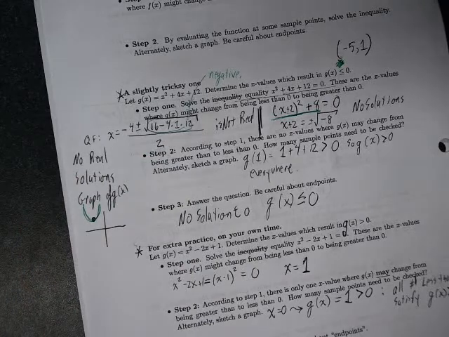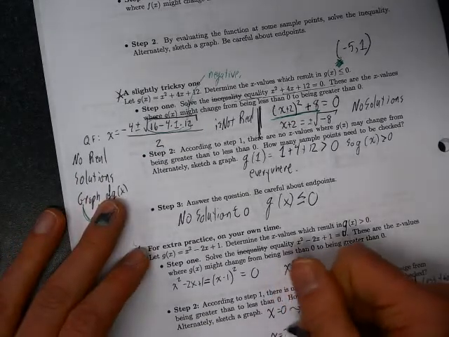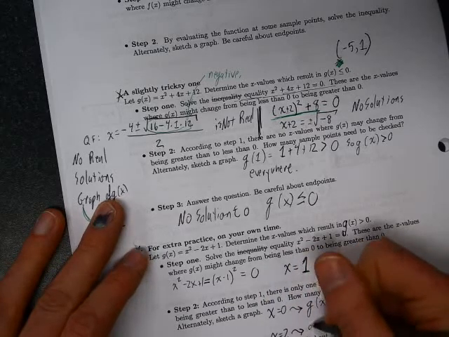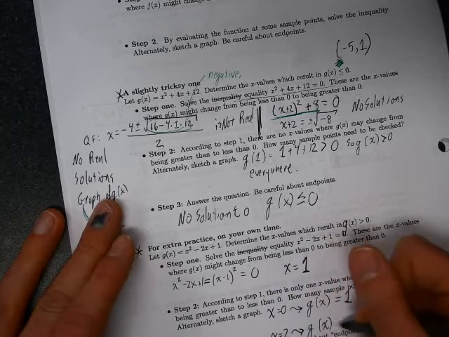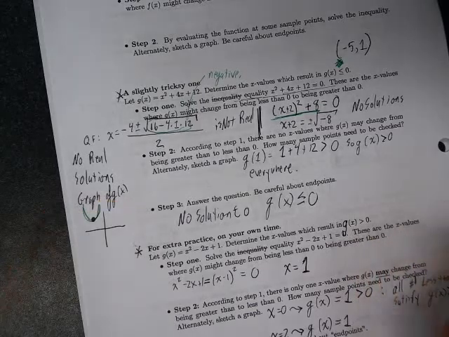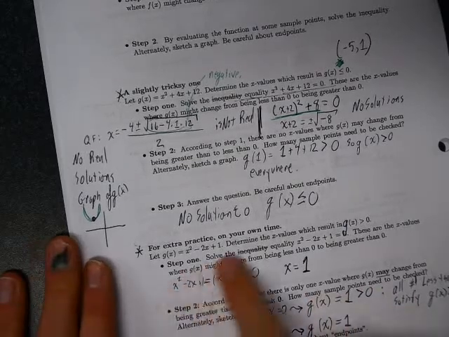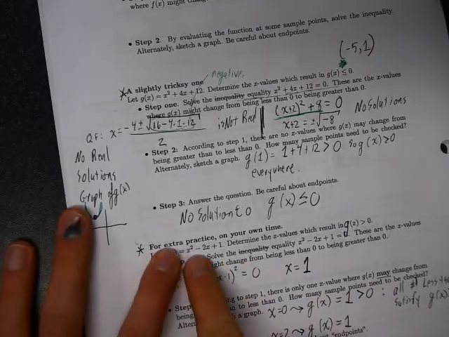What's an x value that's bigger than 1? 2. When x equals 2, it looks like we get for g of x, I think 1 again, right? One could check that. 2 squared is 4 minus 2 times 2.